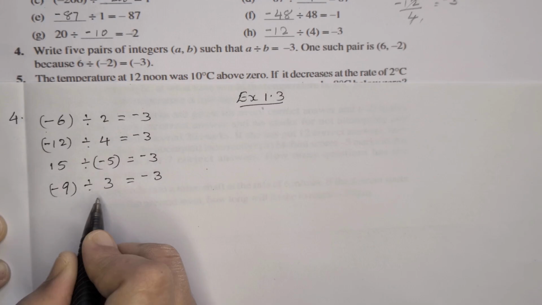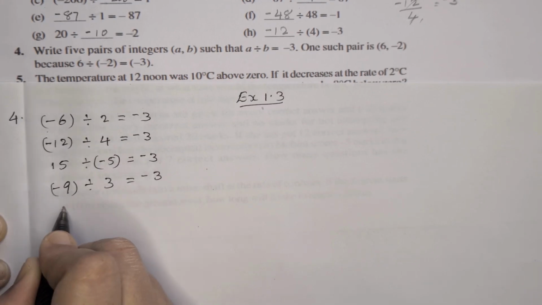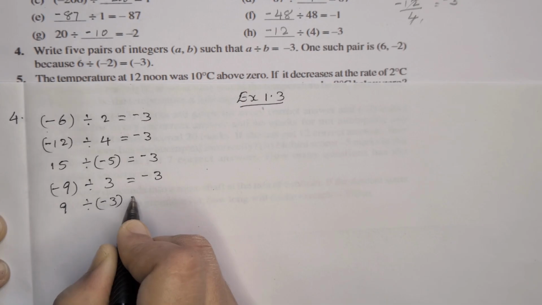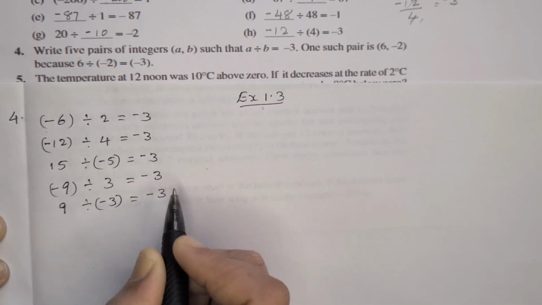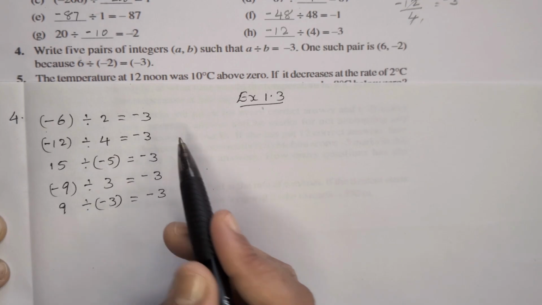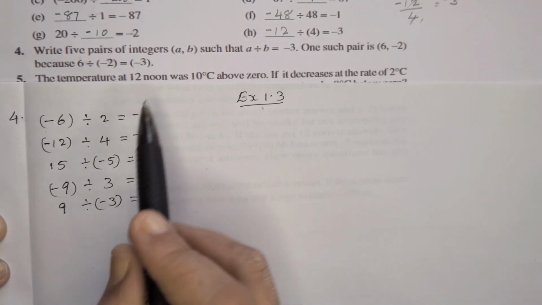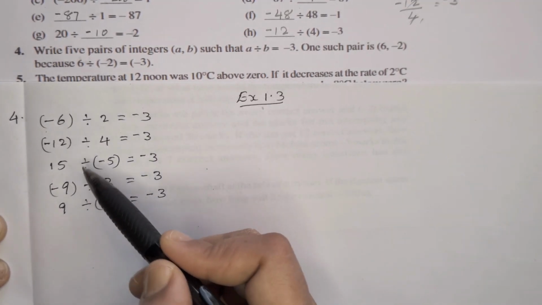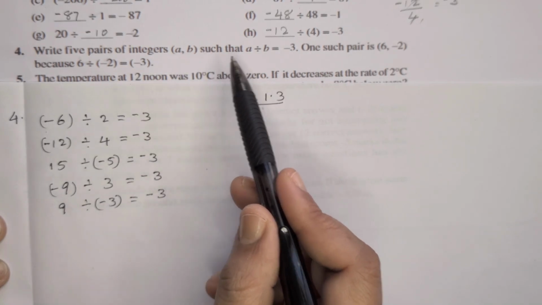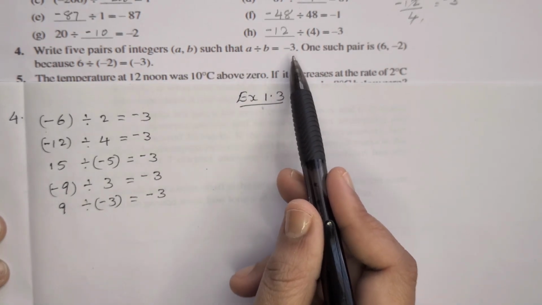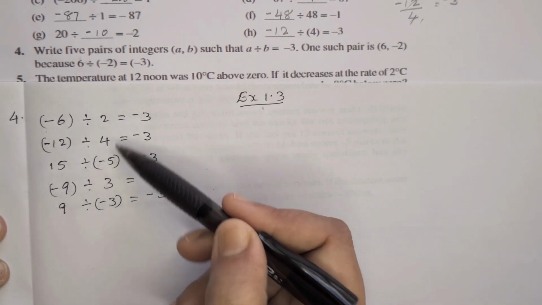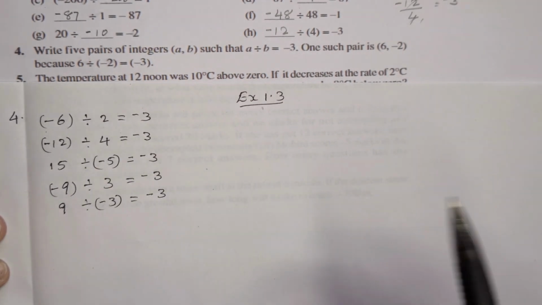This we can write, just we can rearrange that also. Same number, 9 divided by minus 3. Interchange the sign. So 9 by minus 3, that also minus 3. We can write any number as the dividend and divisor such that a divided by b is equal to minus 3. Minus 3 is supposed to get. That's all.